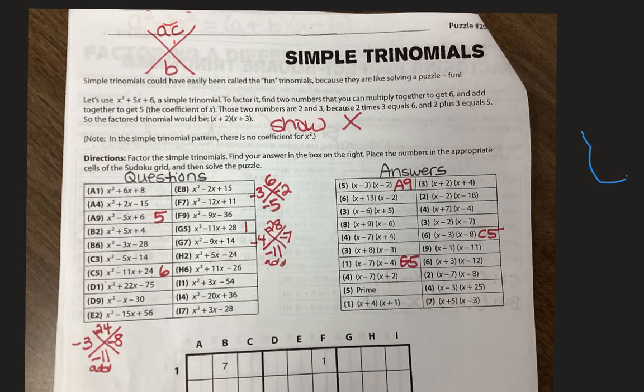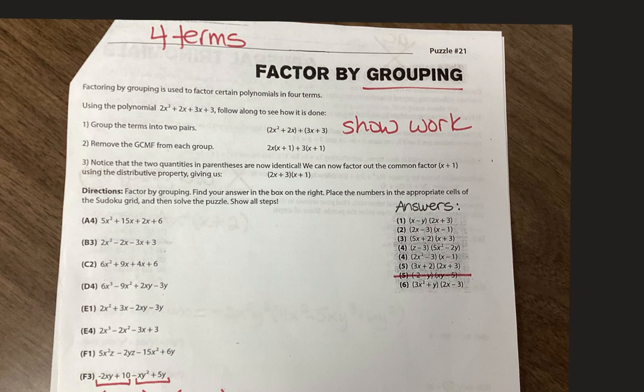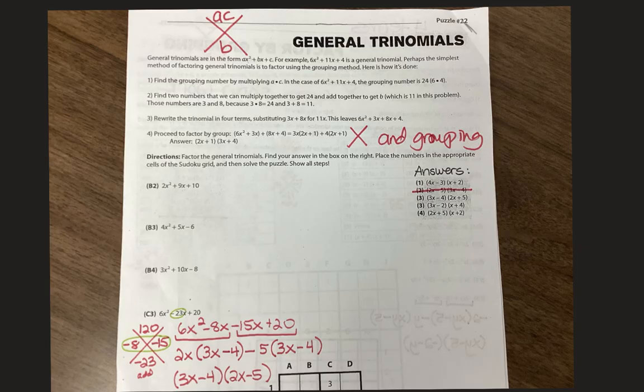And then for our second one, when we were doing grouping, make sure that you've written 4 terms up at the top of your paper. We do want you to show the work so we can see how you grouped. And that's how we did that problem. Those should be the notes that you wrote down. So we grouped it into 2s. And then we factored out, we had xy minus 5 as a common factor. And that left us with negative 2 minus y. Very good.